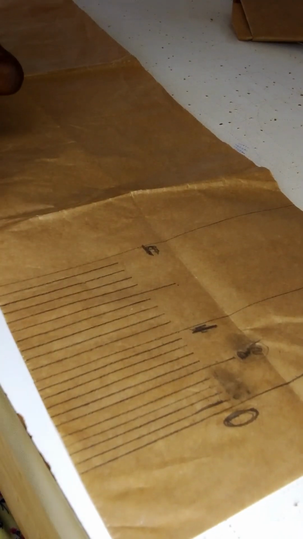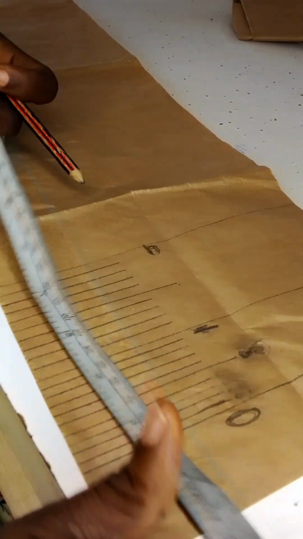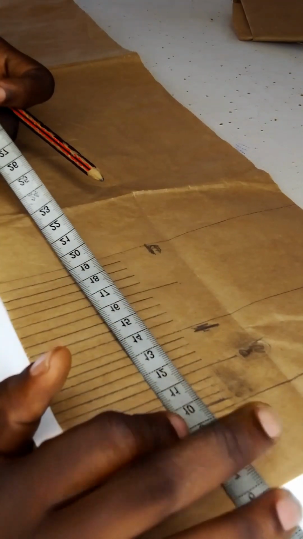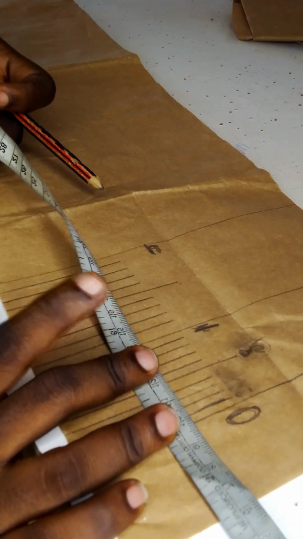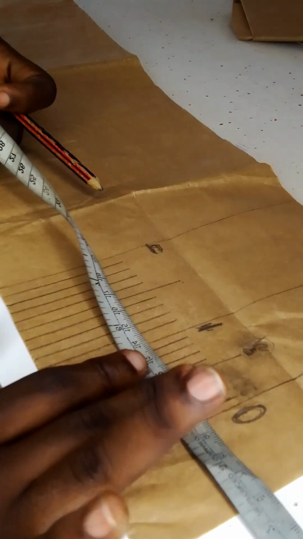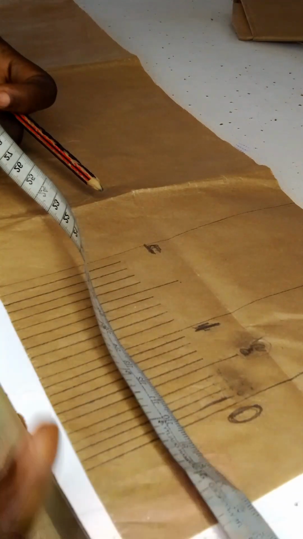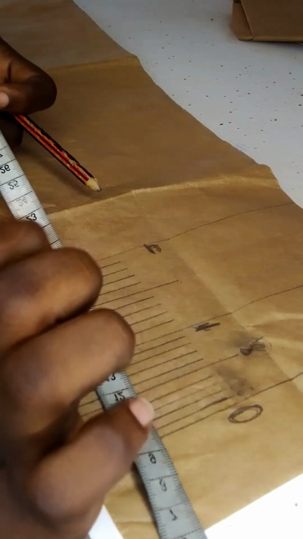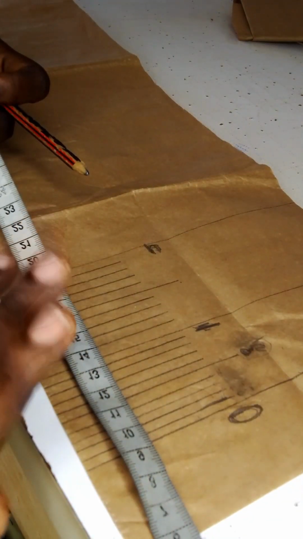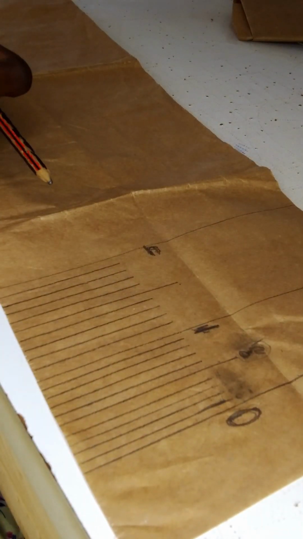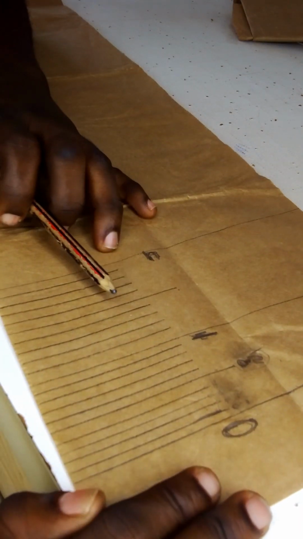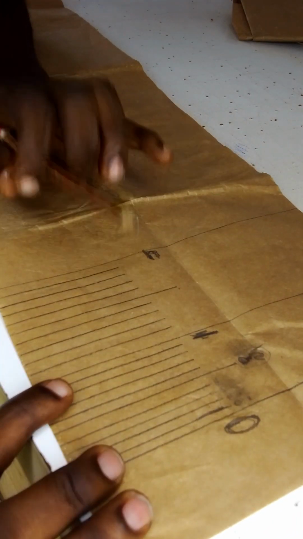So let us dive right into it. For beginners who don't know what a tape rule is, this is what a tape rule is like. The tape rule has both centimeters and inches, and the measurement for each is different. So what I'll be doing now is taking you through how to read your centimeters. I've drawn it out on my paper, and I think it is clearer on the paper than on the tape rule here.